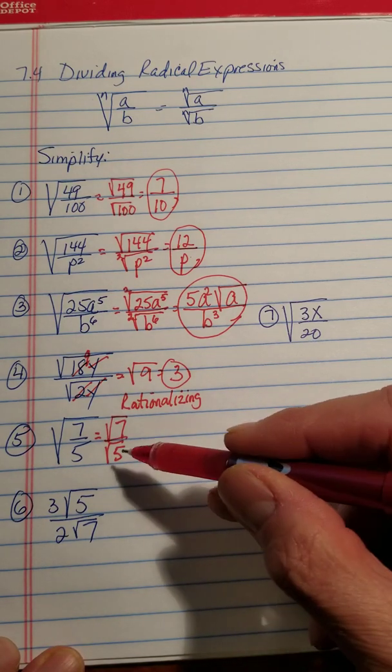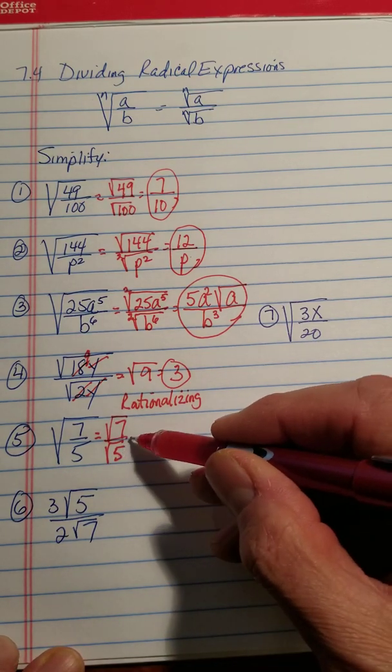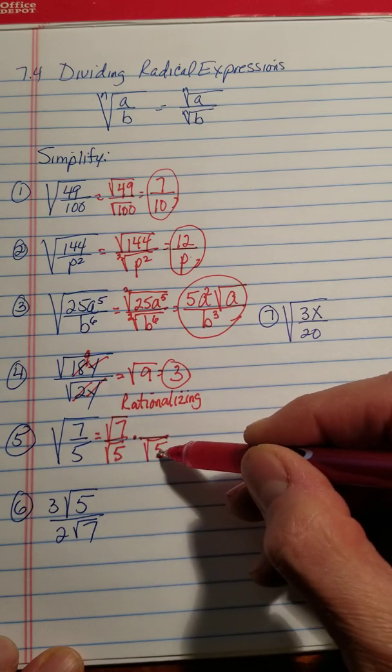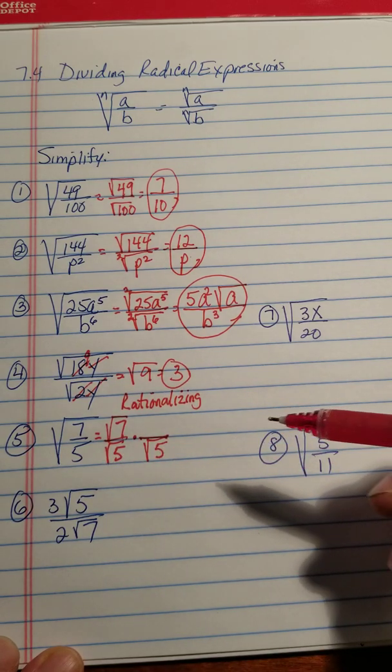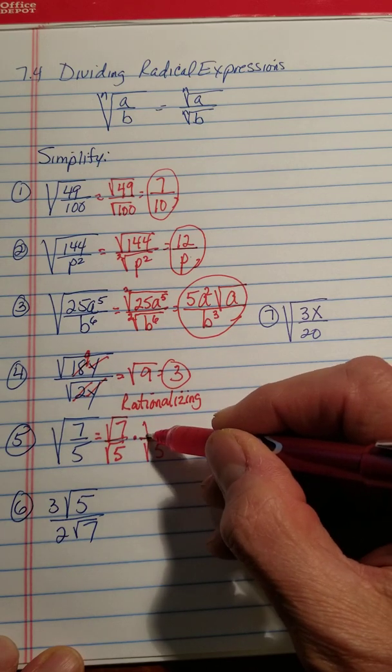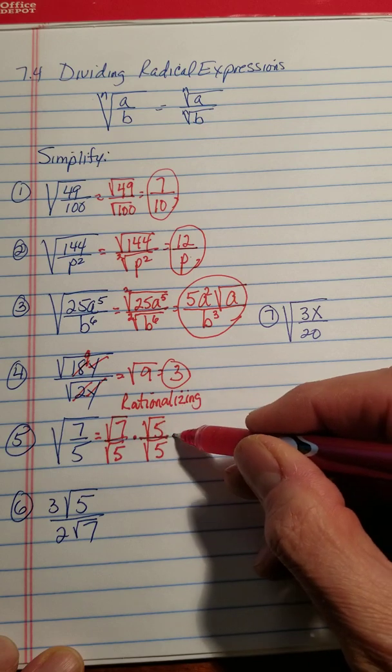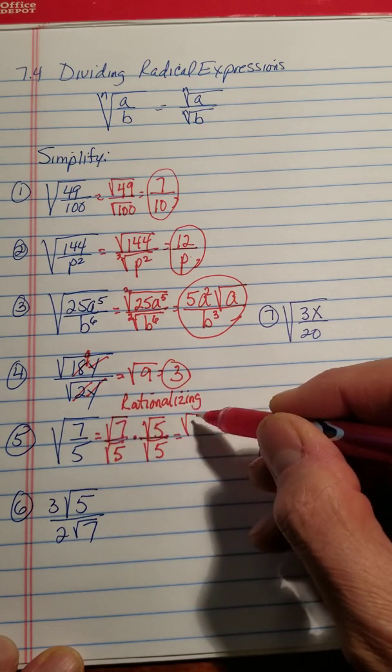Anyway, how do you get rid of the radical on the bottom? It's really simple. Multiply by itself on the bottom. Because square root of 5 times square root of 5 will make it go away. Now, whatever you write on the bottom, write on the top. So you're actually multiplying by 1. So now multiply straight across.